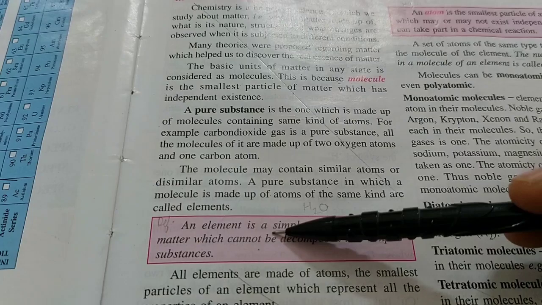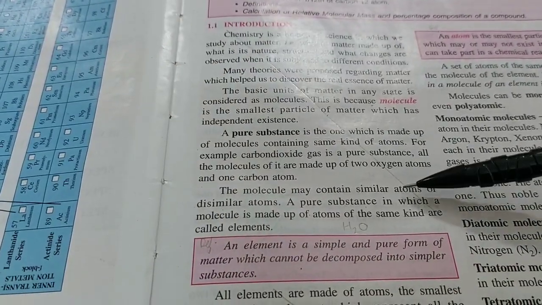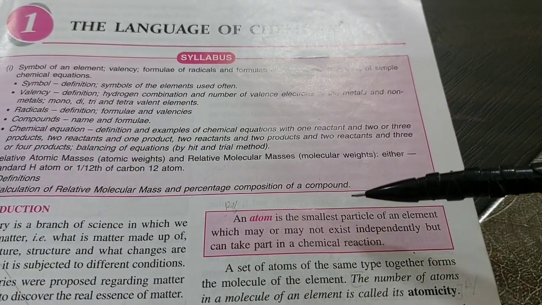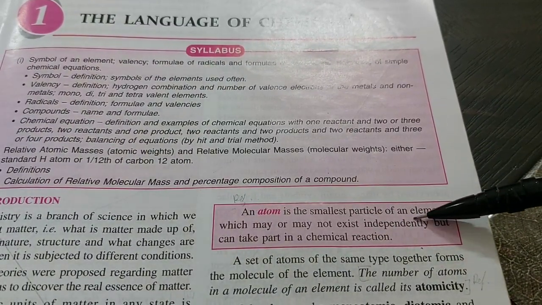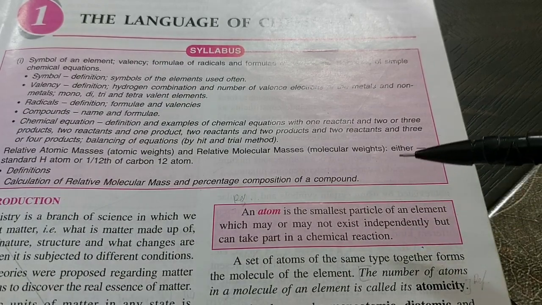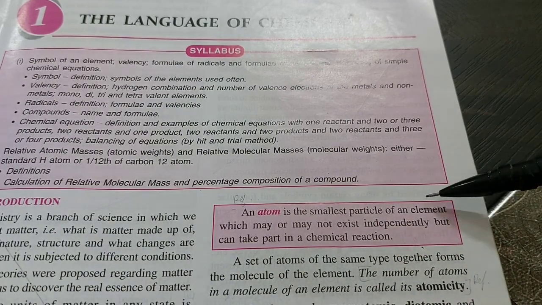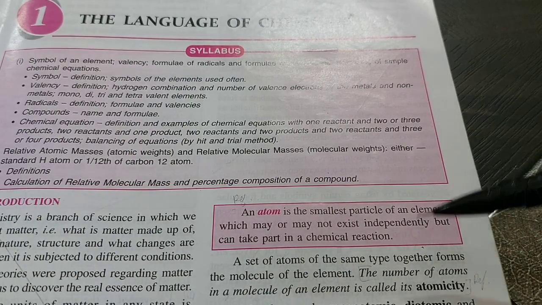So now we know what is an element, and there are totally 118 elements discovered so far. They combine in various ratios to form millions and trillions of compounds in the world. The next definition is of an atom. It is the smallest particle of an element, which may or may not exist independently, but can take part in a chemical reaction. Contrary to this, we have the definition of molecule, which is the smallest particle of a substance, which can be an element or a compound, and which does exist independently. We'll understand the difference soon.